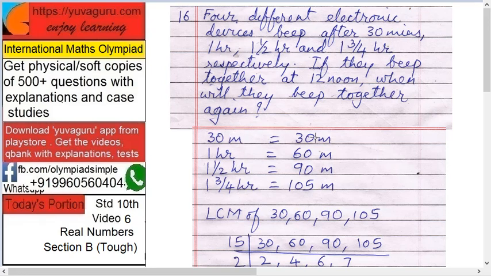30 minutes, 30 minutes, okay. 1 hour, 60 minutes. 1.5 hours, 90 minutes. 1 and 3/4 hours, 105 minutes, right? Now find the LCM of 30, 60, 90 and 105.